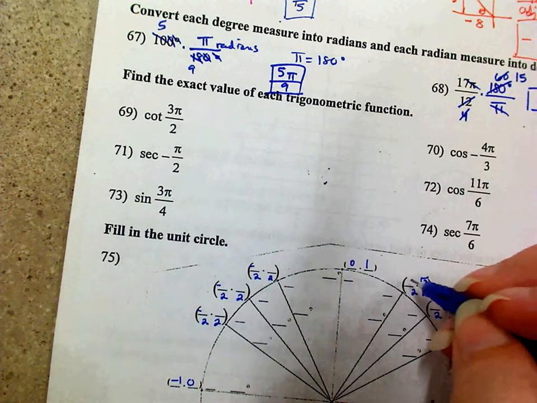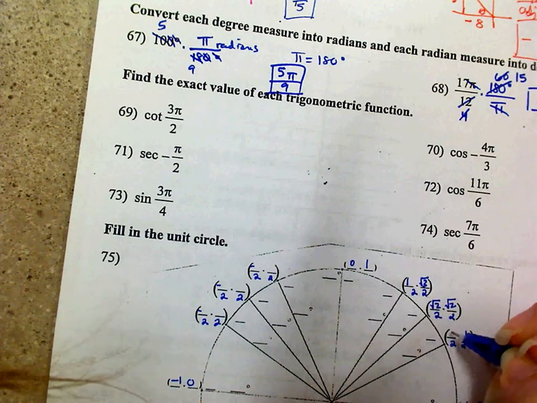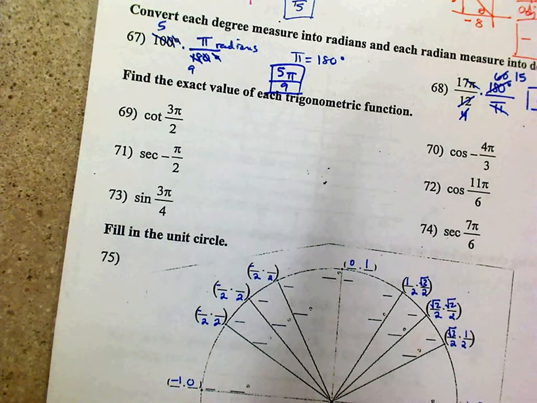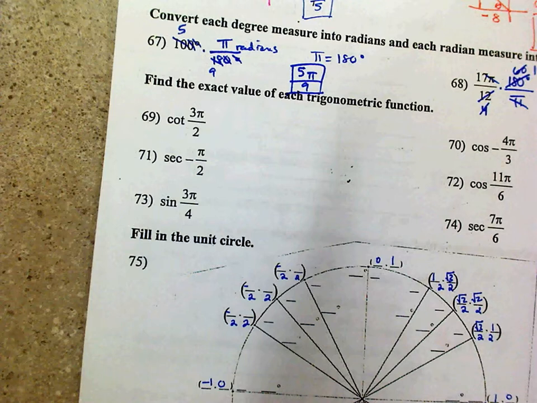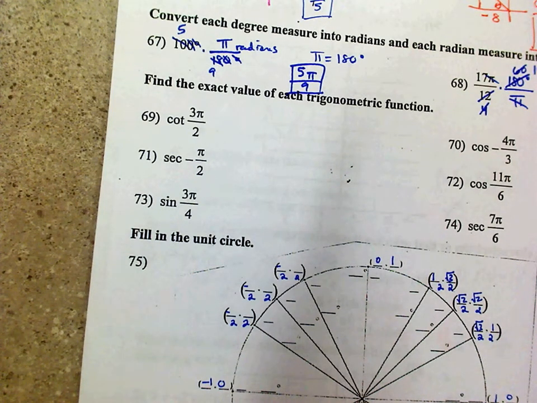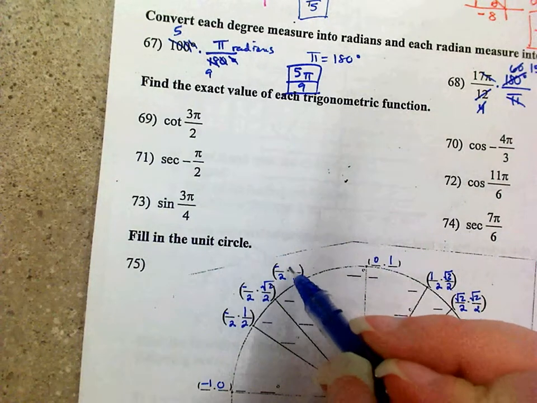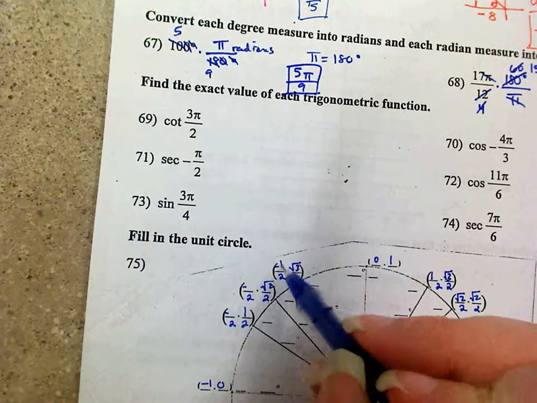Okay, so 0, 1, square root of 2, square root of 3, 1, square root of 2, square root of 3, 0, 1, square root of 2, square root of 3, 1, square root of 2, square root of 3, 0, 1, square root of 2, square root of 3. Okay, now I need to figure out the radians and the decimals, yeah?